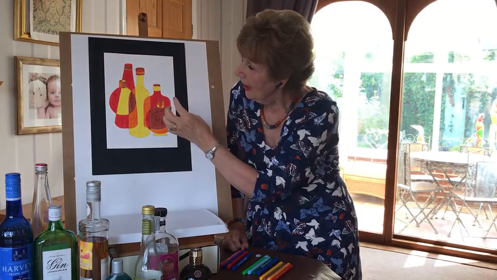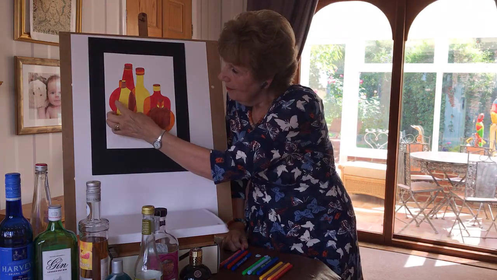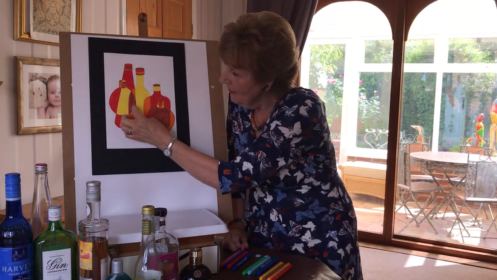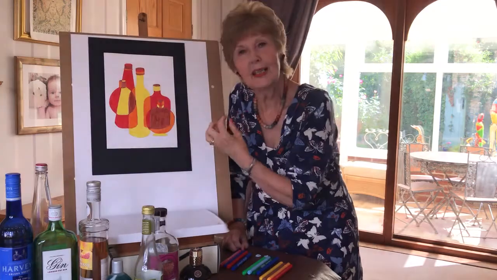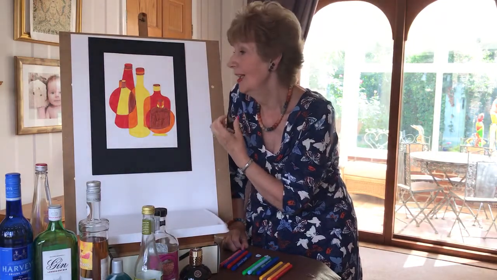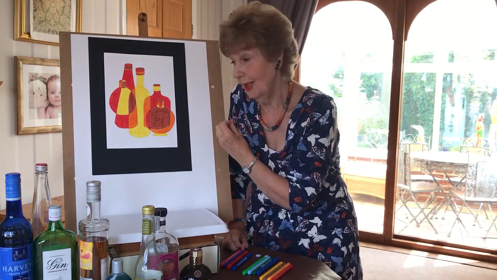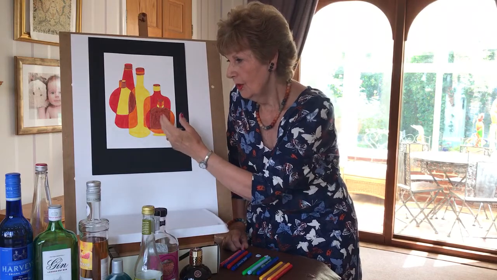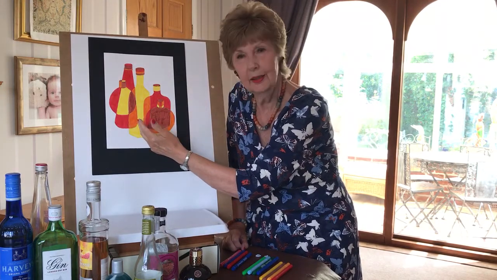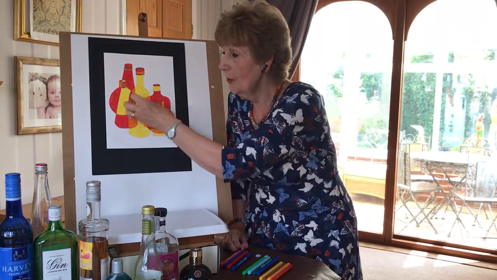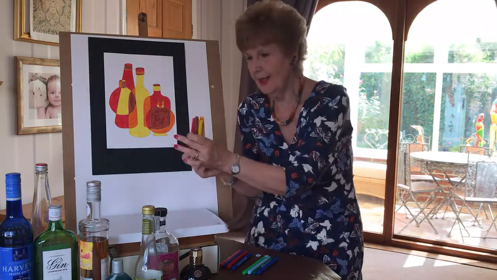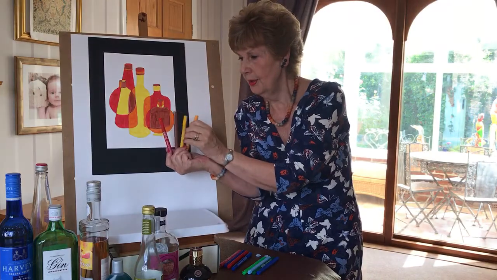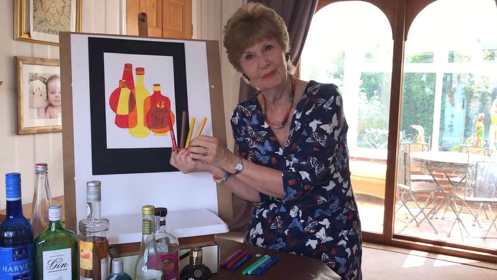So each time that one of these shapes overlaps, we've got to think of it a little bit like a jigsaw puzzle. We've got to change our colour. So you don't want two colours together, otherwise you lose the shapes. And they're the colours that I used to do that picture there.